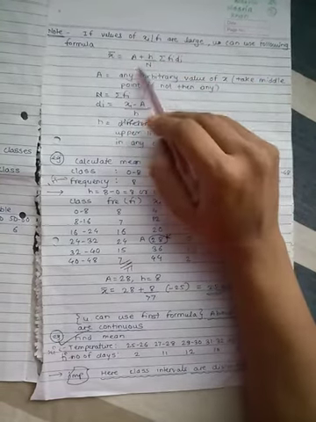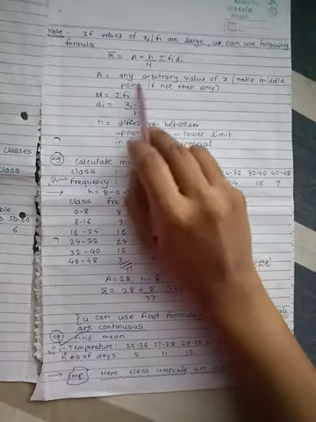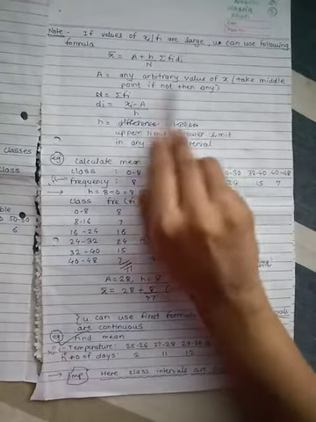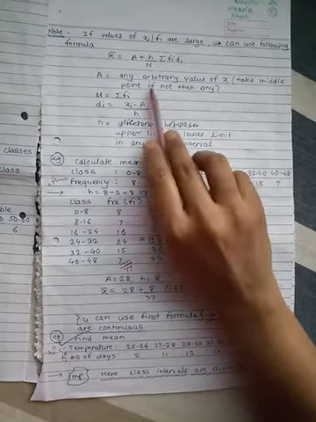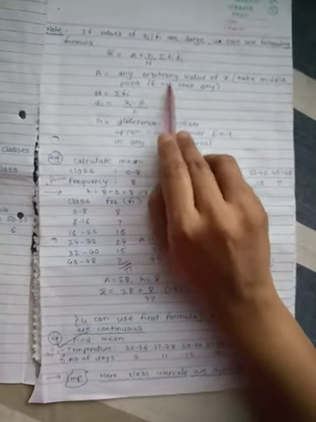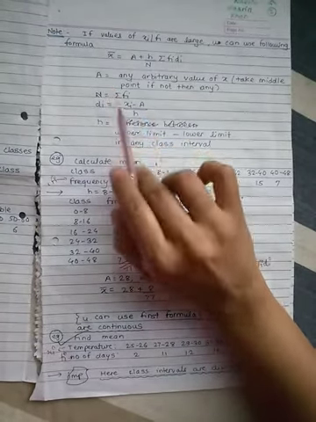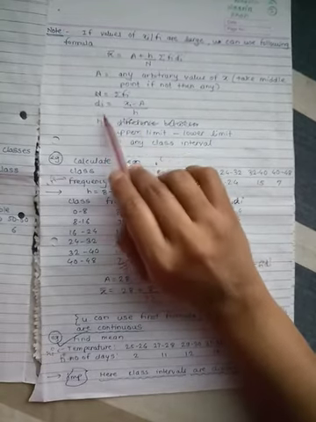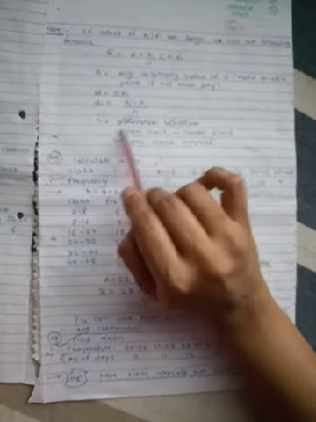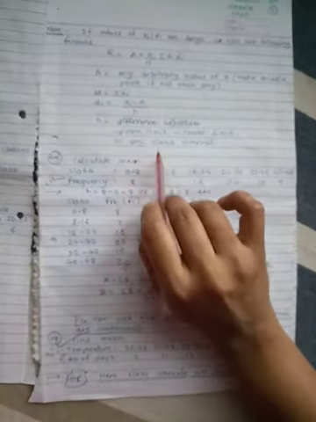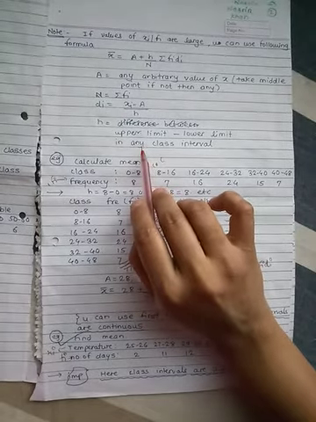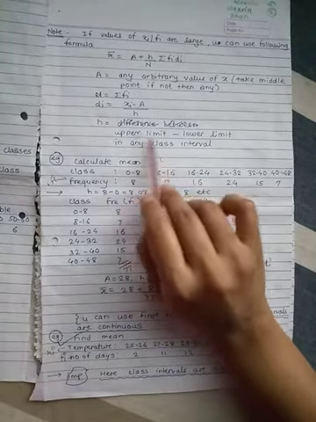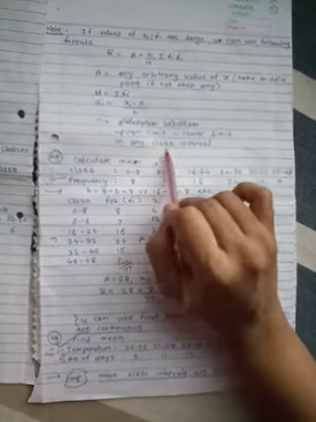So x bar is a plus h by N summation fi di. Here a is any arbitrary value of x. For our convenience, take the middle value of x as the a value. Then capital N is summation fi. di is xi minus a, upon h. h is the difference between any two values of classes, that is, h is equal to upper limit minus lower limit of any class interval.